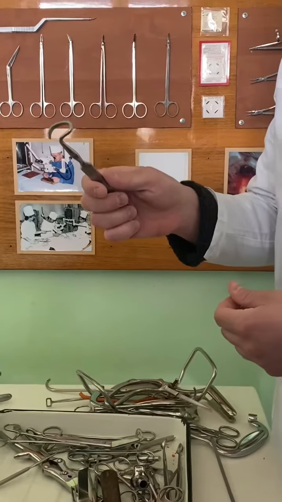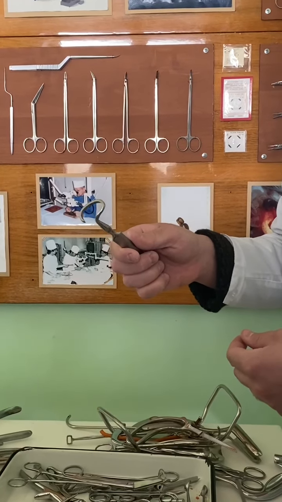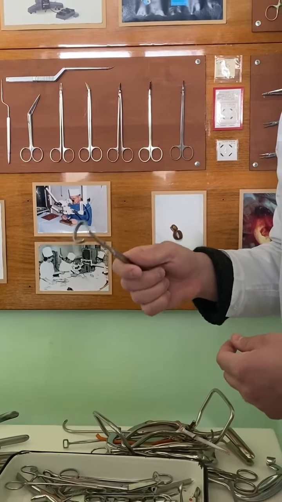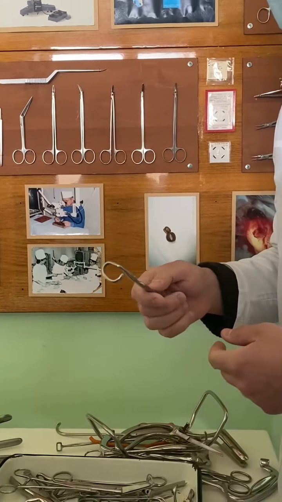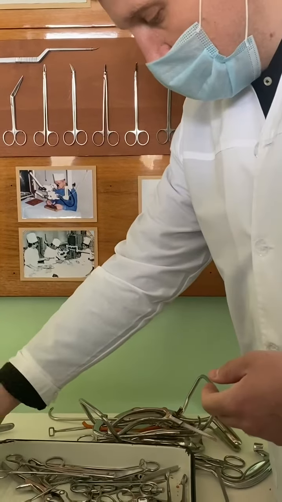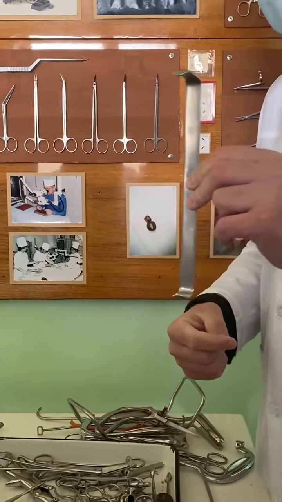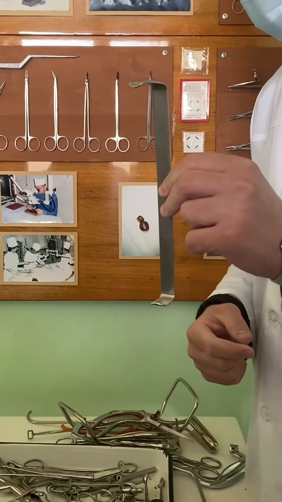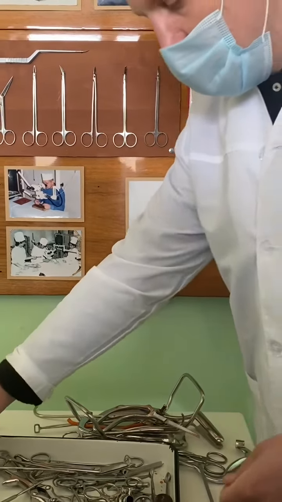This one, Doyen's rib raspator or rasp. It's necessary for cleaning or for separation of periosteum from the backside of the rib during subperiosteal resection of the rib. C-shaped plate hook, Farabeuf's C-shaped plate hook. It's like any other hook for dilation of the operative wound.